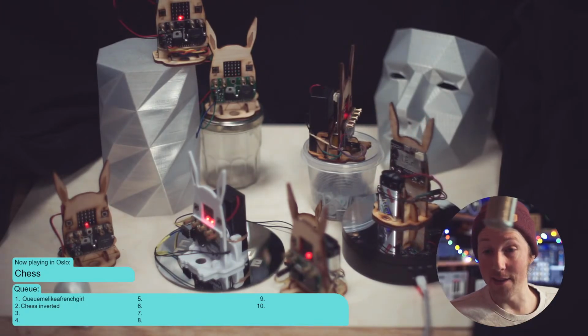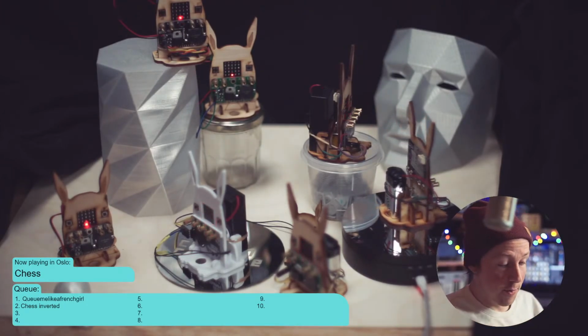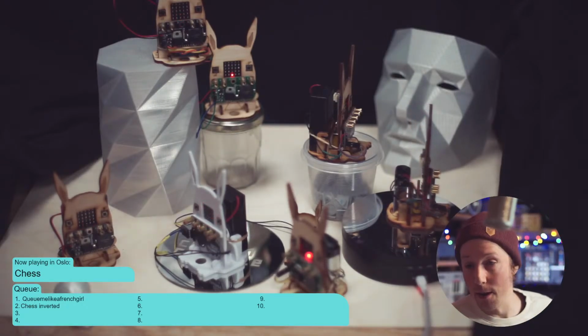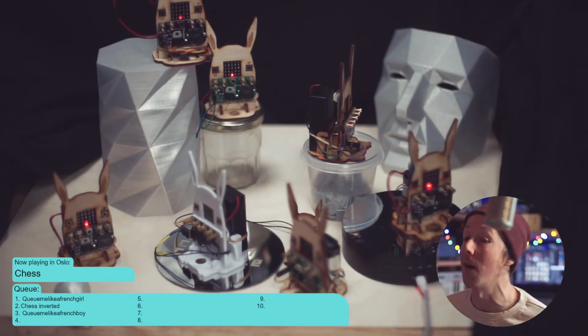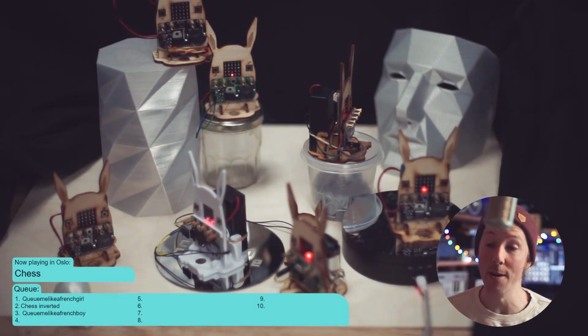We're starting to reach the point where, I mean, we've already had the perfect sequence earlier today, and chess inverted are possibly runners up there.